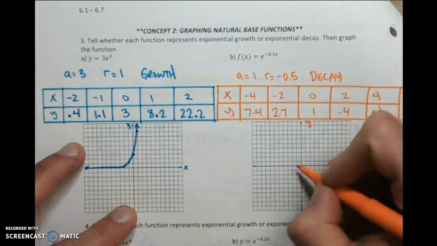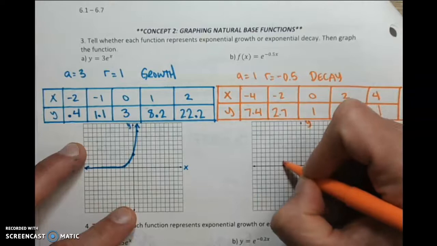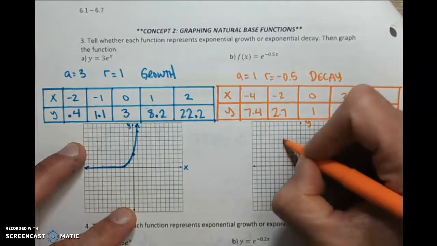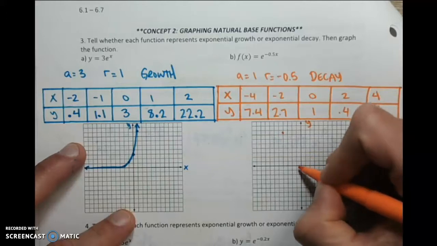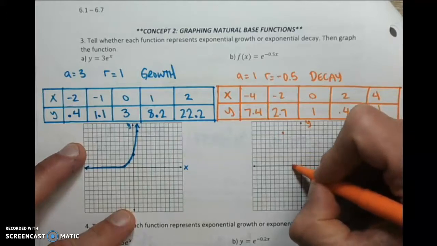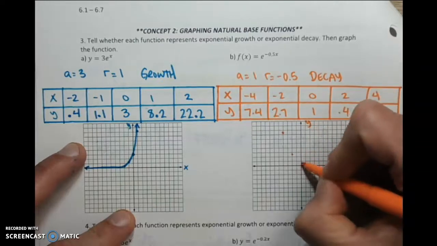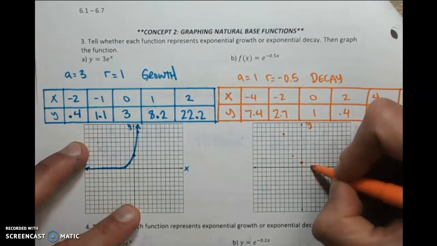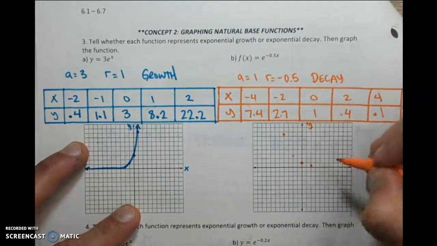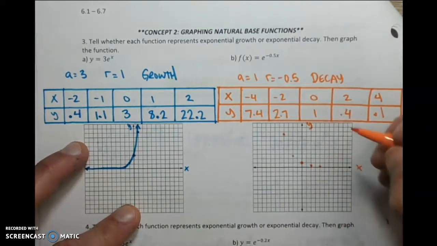Okay, and now I have -4, 1, 2, 3, 4 to the left, up 7.4, 1, 2, 3, 4, 5, 6, 7.4. -2, 1, 2, up 2.7. 0, 1 right there. 2, 0.4, 2 to the right, 0.4 up. And 4, 1, 2, 3, 4, 0.1 right there.